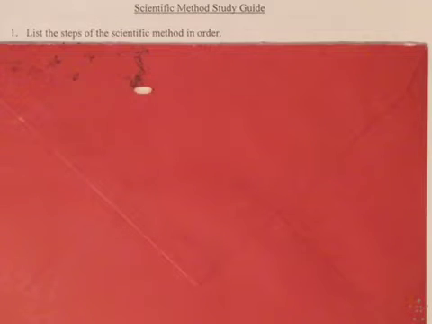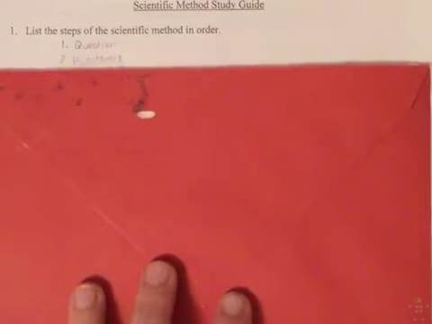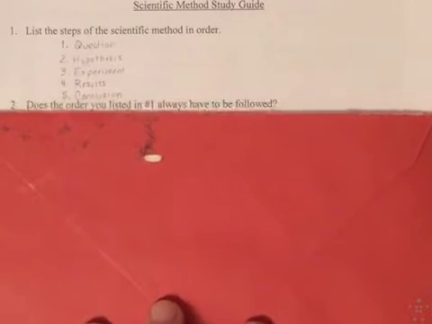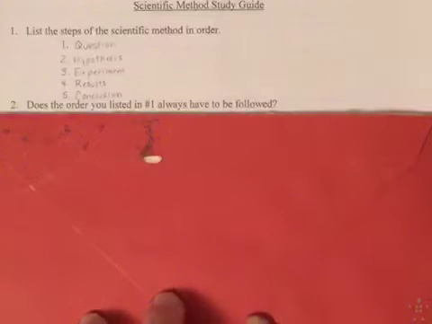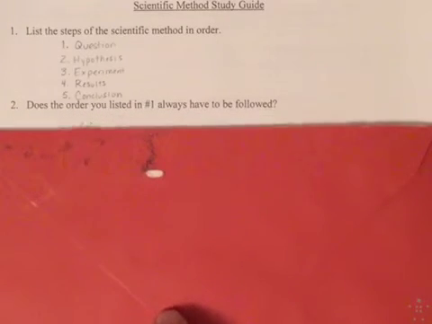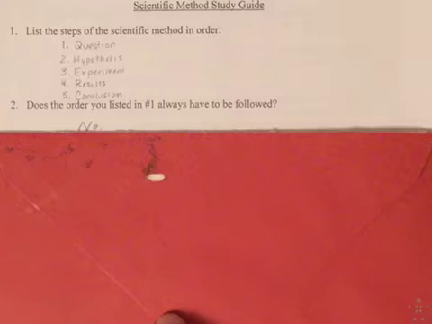Number 1 says to list the steps of the scientific method in order. So you should have question, hypothesis, experiment, results, and conclusion. That is the correct order. But number 2 asks you, does the order you listed in question number 1, this order right here, have to be followed? The answer is no, it definitely does not.